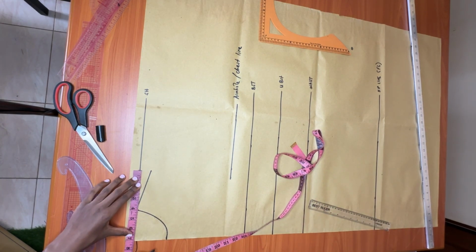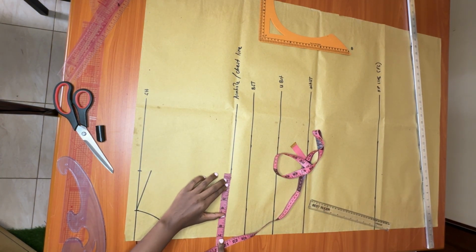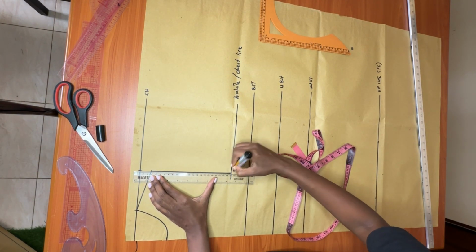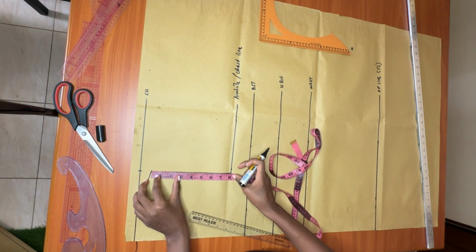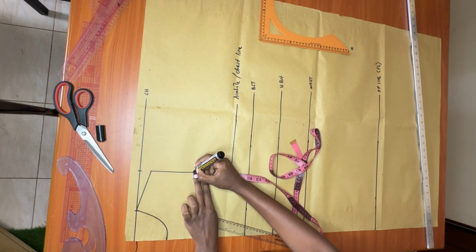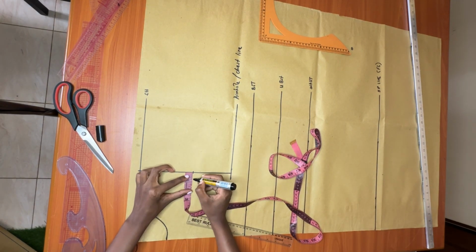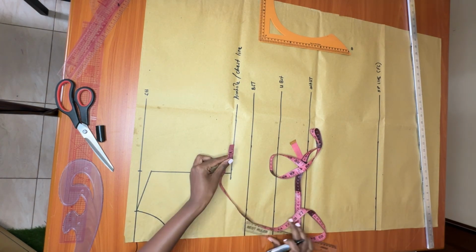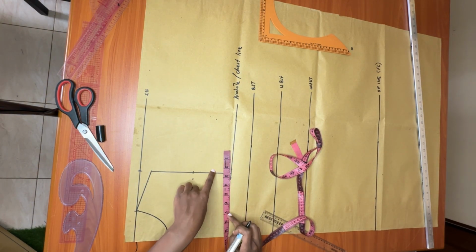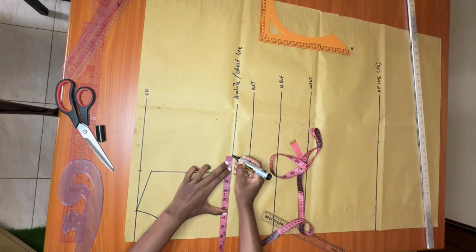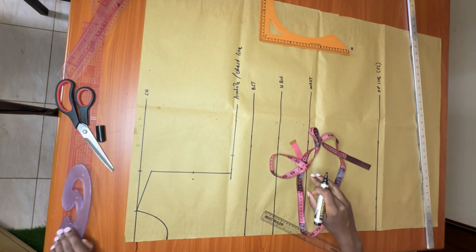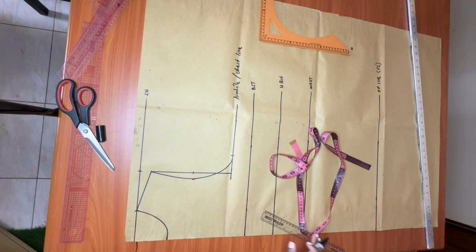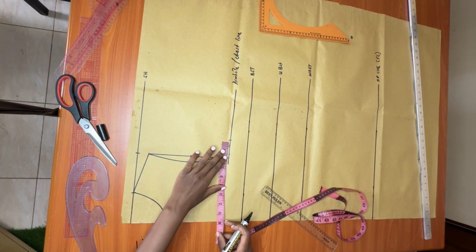So we're going to get the same measurement from there, which is 7. Then we shall bring it down there and also mark 7. Then we shall join the line. On that very line, we shall mark the center, and then we shall either go in by 0.5 or 0.75. So I'm going to use 0.75 because I want the front armhole to be a bit deeper than the back. So on the chest line, we shall measure the bust circumference, divide by 4, which is 9. And then we shall join it with a curve. So we shall then extend the bust measurements to the bust line as well.